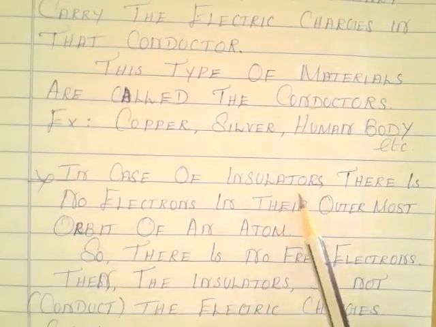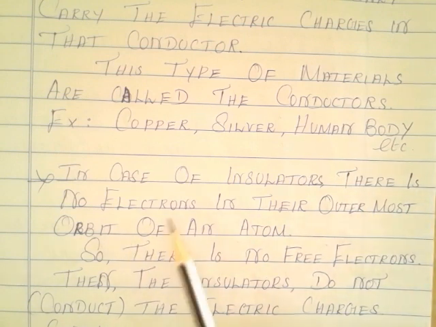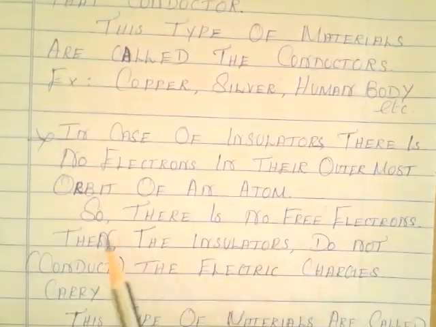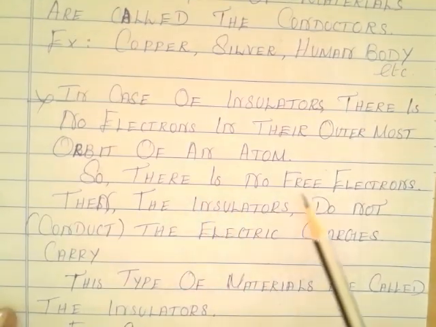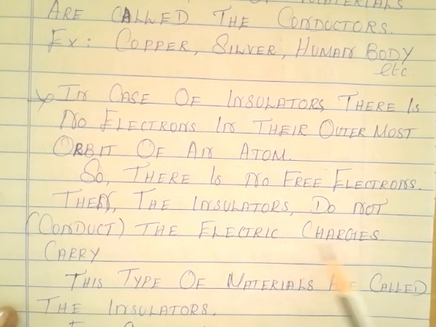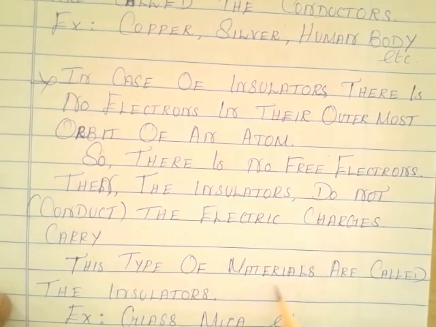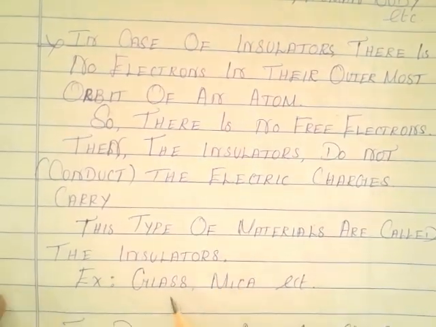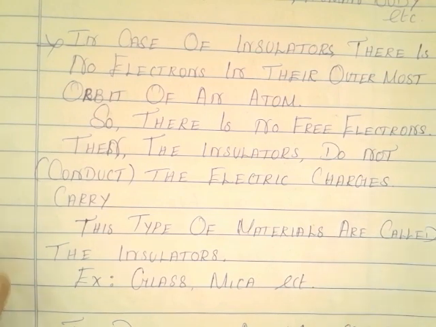In case of insulators, there are no free electrons in their outermost orbit of an atom, so the insulators do not conduct or carry the electric charges. This type of materials are called the insulators. For example, glass, mica, etc.